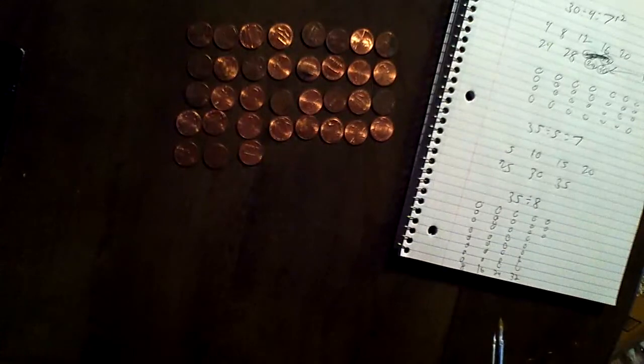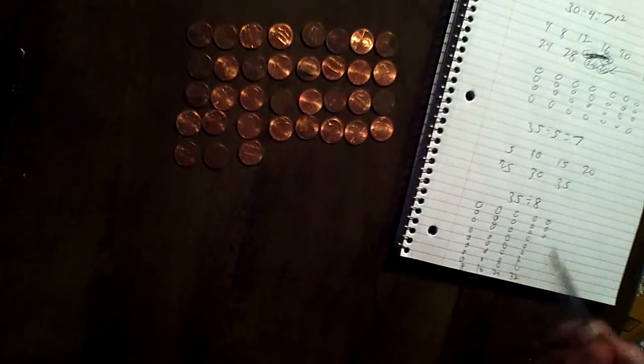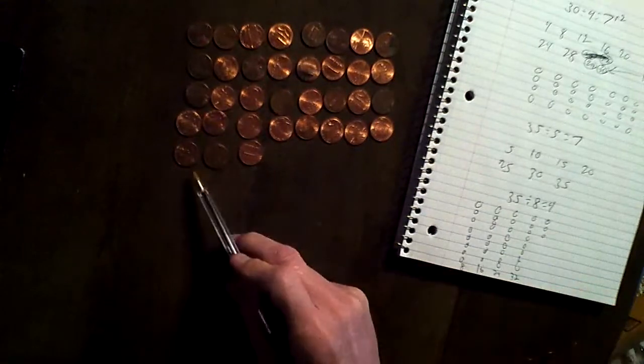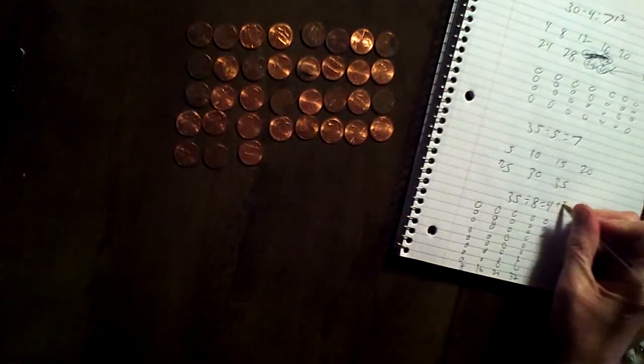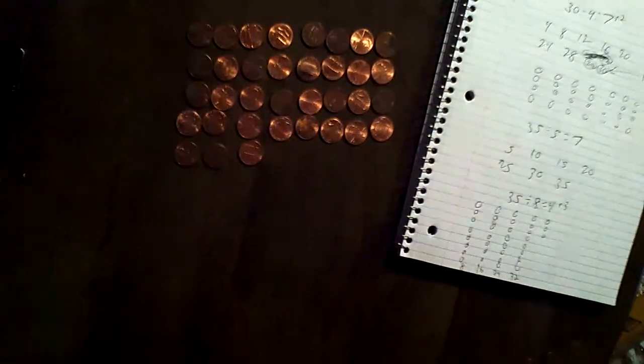Let's first see how many groups of 8 can we make. 1, 2, 3, 4. See the 4 rows? We can only make 4. Then we have 3 left over. 1, 2, 3. So this is 4 with the remainder of 3. 35 divided by 8 is 4 with the remainder of 3.